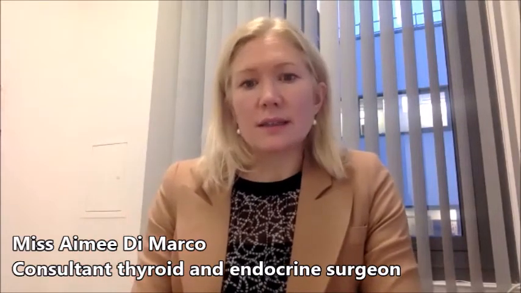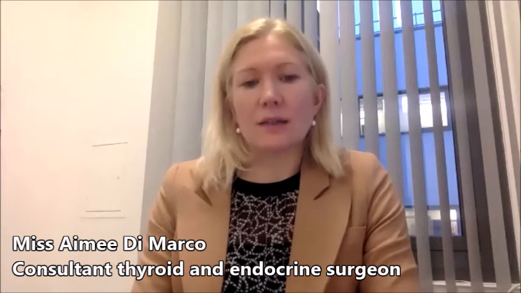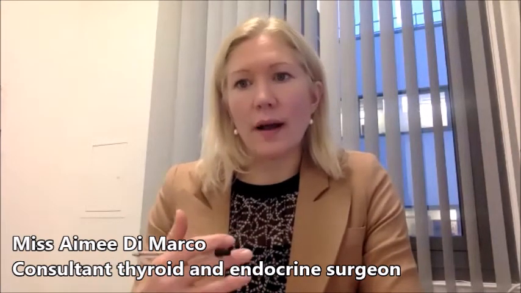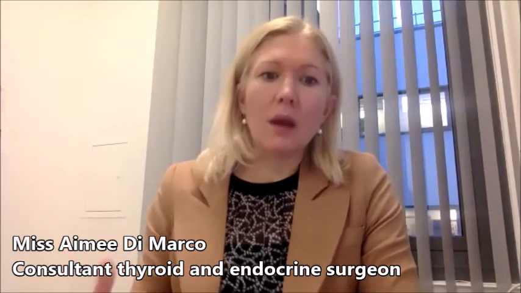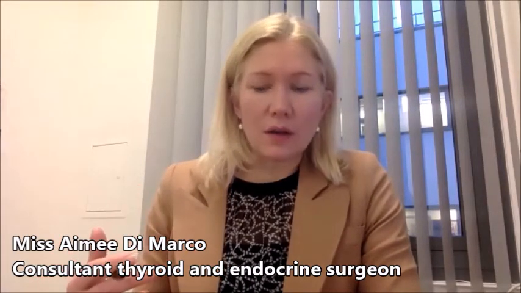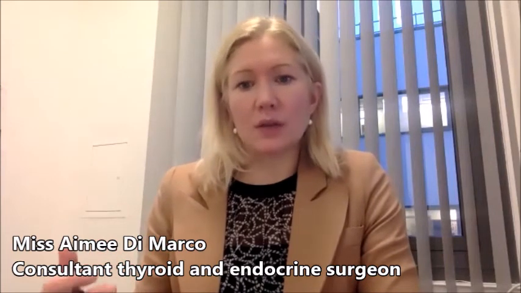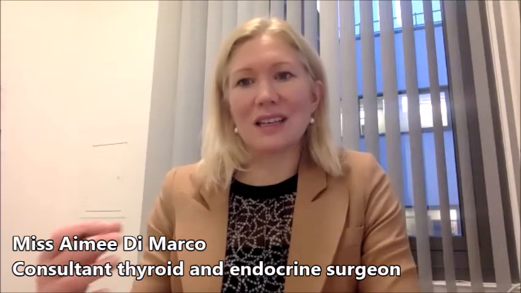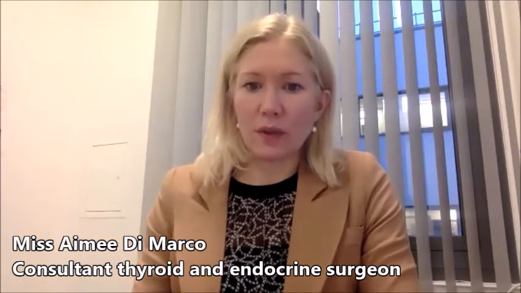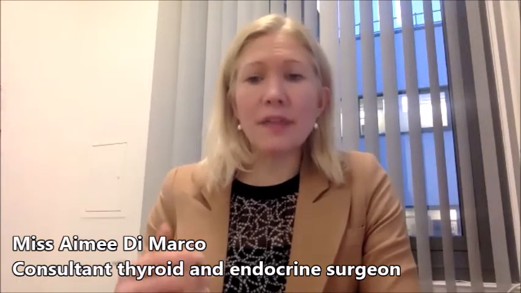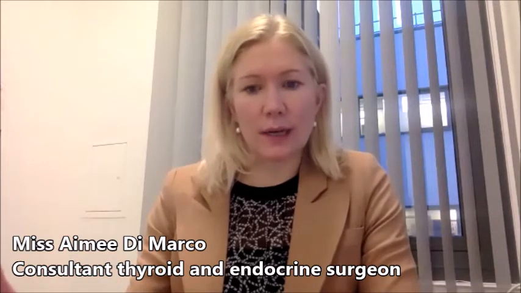Now, the other thing to consider when we're removing all of the thyroid gland is that obviously a patient will require supplementary thyroxine, that's thyroid hormone supplementation. Now, if we're removing part of the thyroid gland, it's also possible that a patient may go on to require thyroxine if the remaining part of their thyroid gland isn't able to support their need for thyroxine. And that's determined on blood tests subsequently.